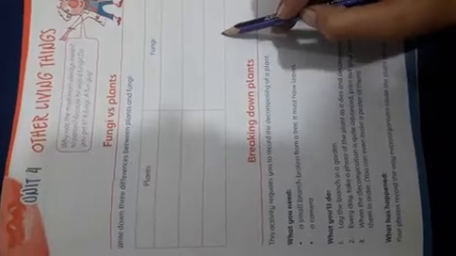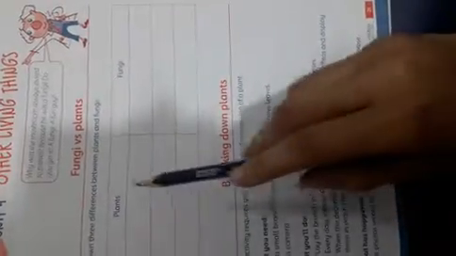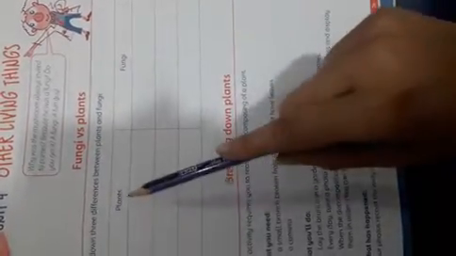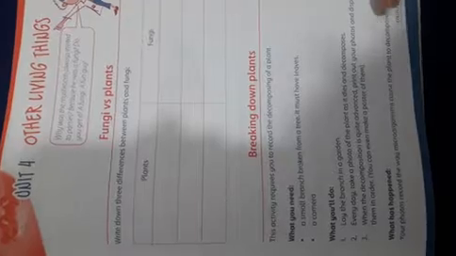All you have to do, students, is to fill this box and write the 3 main differences of plants and fungi on page number 21 of your science workbook. You can seek help from your book, page number 46, where there is a table drawn that tells about the difference between plants and fungi.